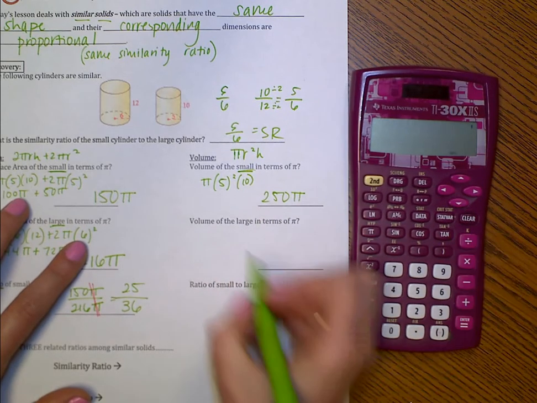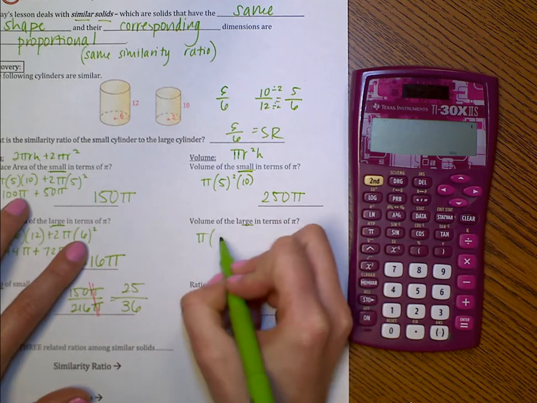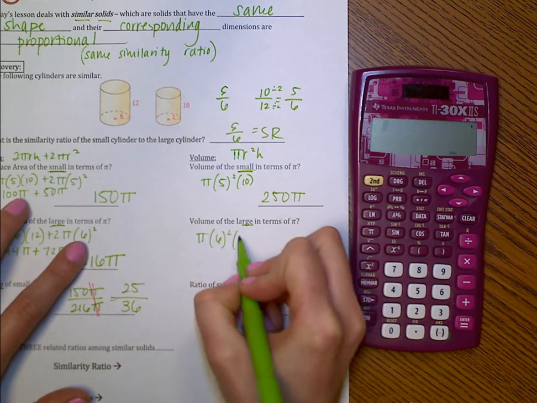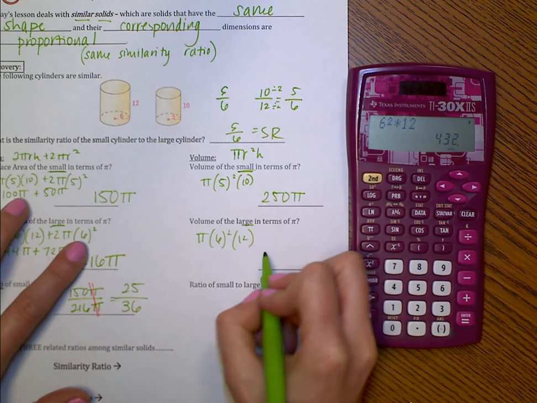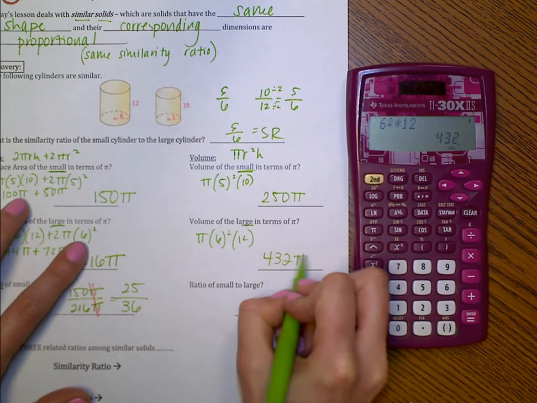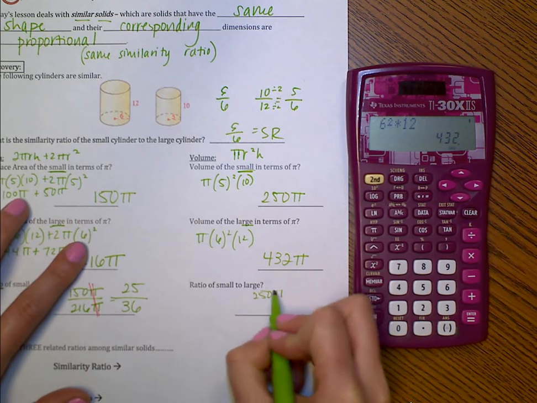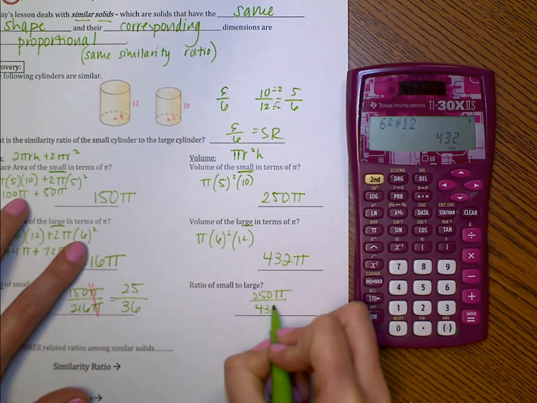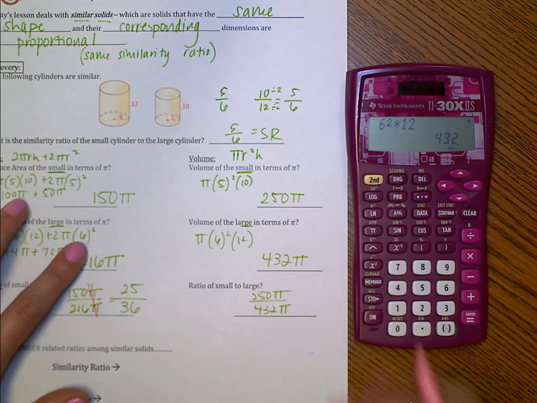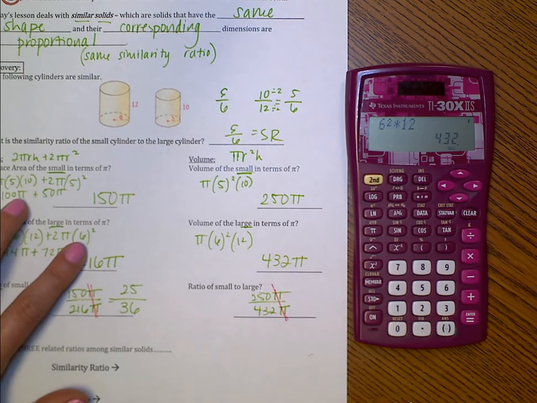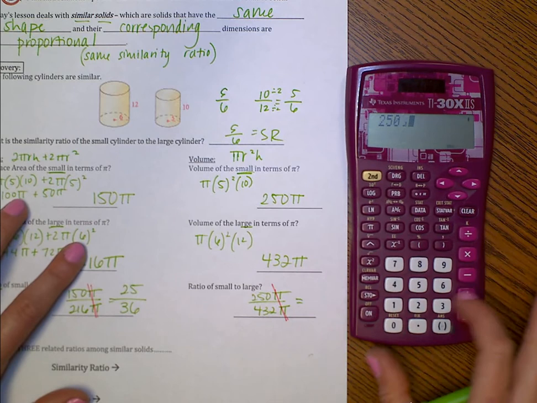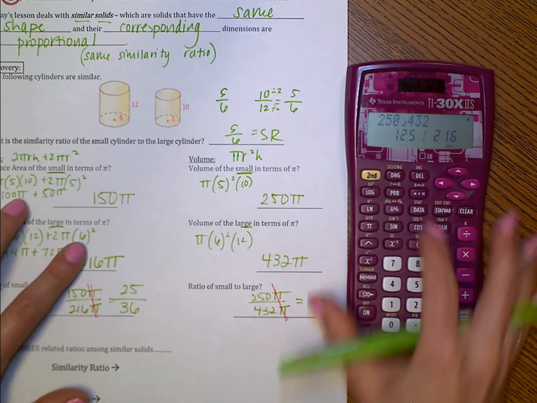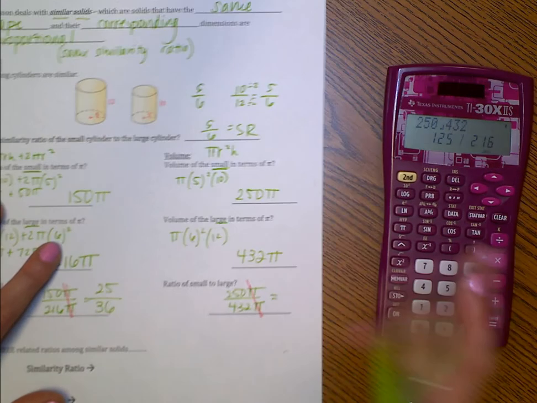For the larger cylinder, that'd be pi 6 squared times 12, which is 432 pi. If I made a ratio, 250 pi over 432 pi, and reduced it, the pi's cancel out. Using the little trick in my calculator, typing it in as a fraction, it reduces it for me, and it's 125 over 216.